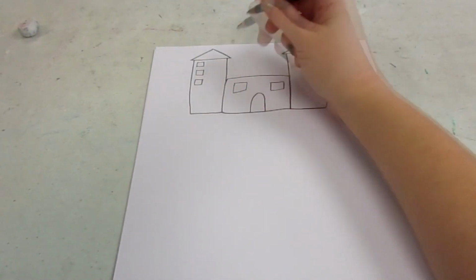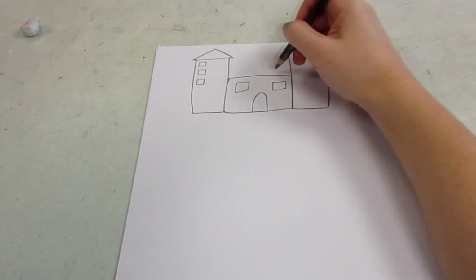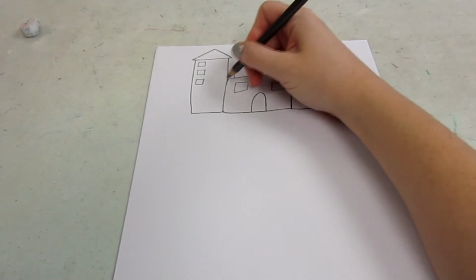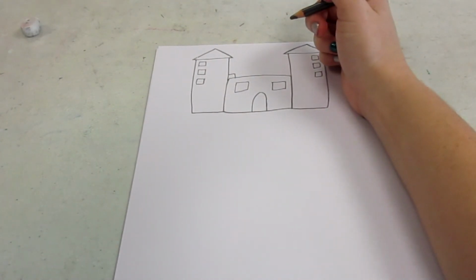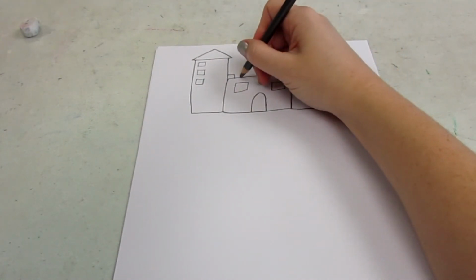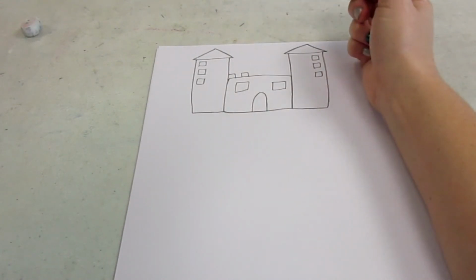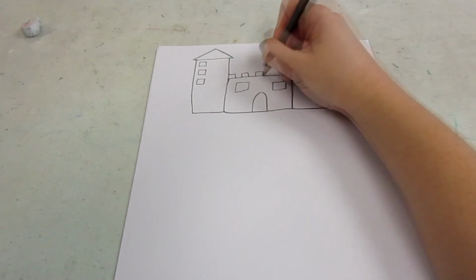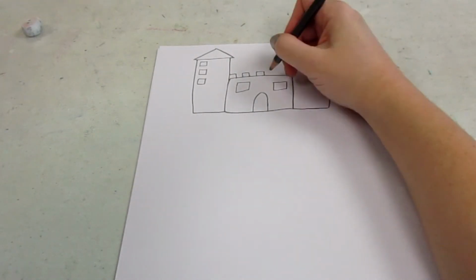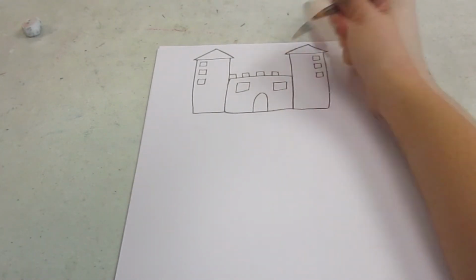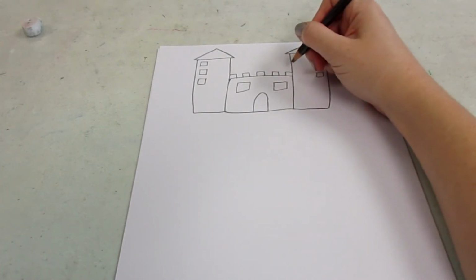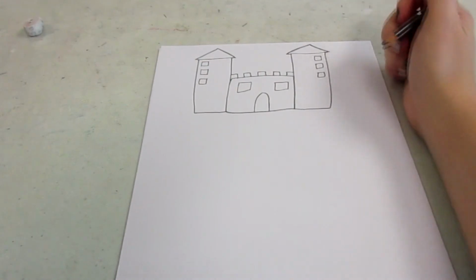Now here's a fun part. We're going to put some squares on the top. So go over to the edge, make 1 square. Another, and all the way to the other end. There we go, we've made a castle.